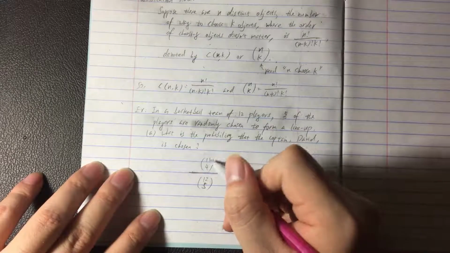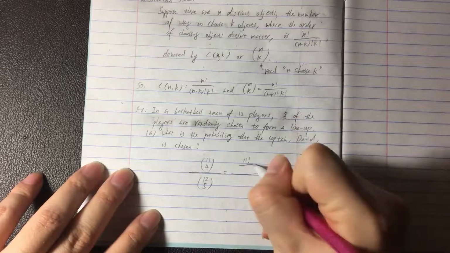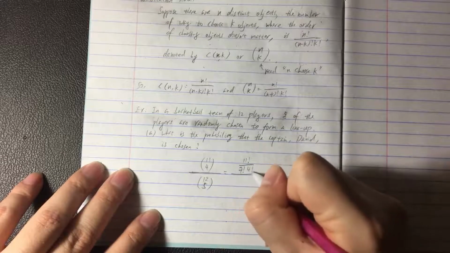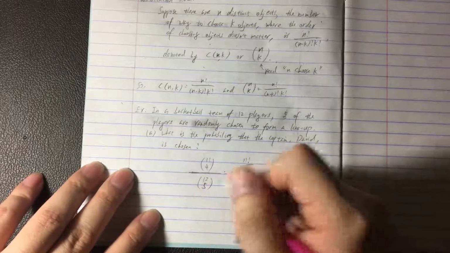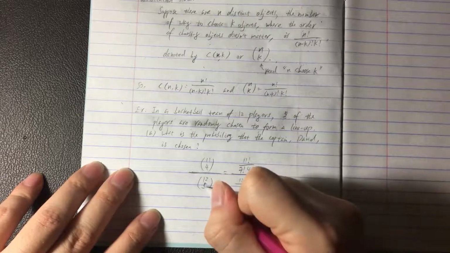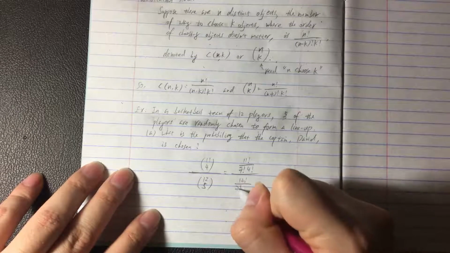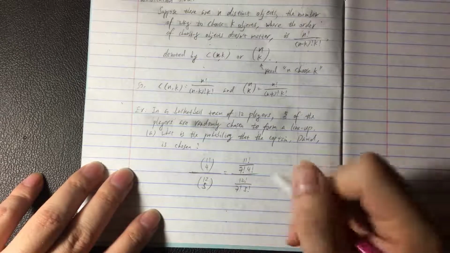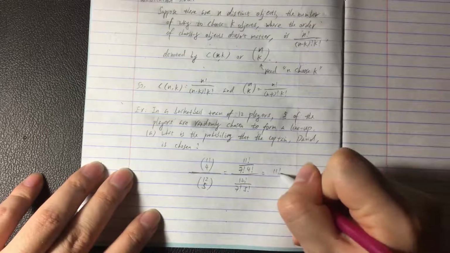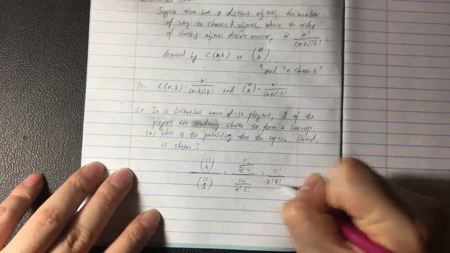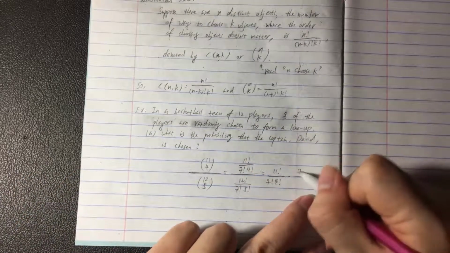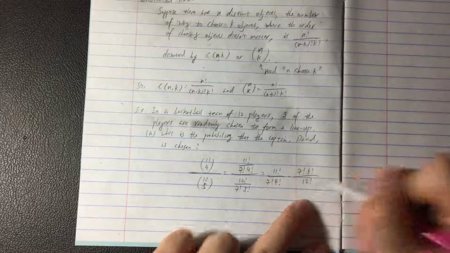The numerator, combination 11 choose 4, is 11 factorial over (11 minus 4 is 7) factorial times 4 factorial. In the denominator, 12 choose 5 is 12 factorial over (12 minus 5 is 7) factorial times 5 factorial. When I simplify, I keep the numerator the same and flip the denominator over. I get 7 factorial times 5 factorial over 12 factorial.